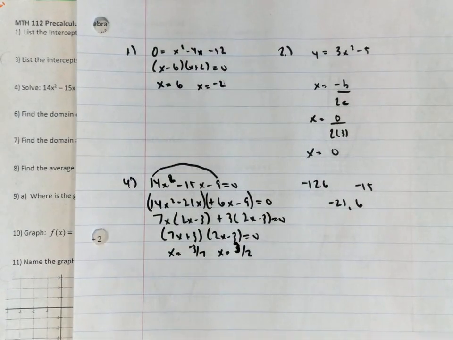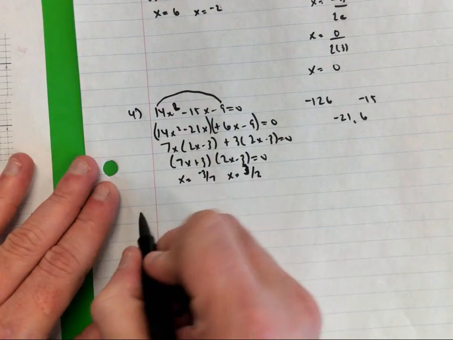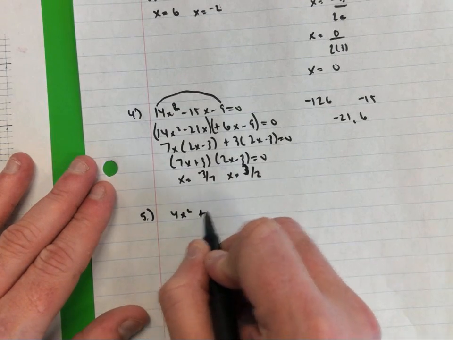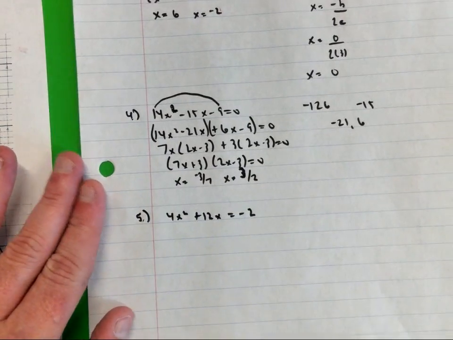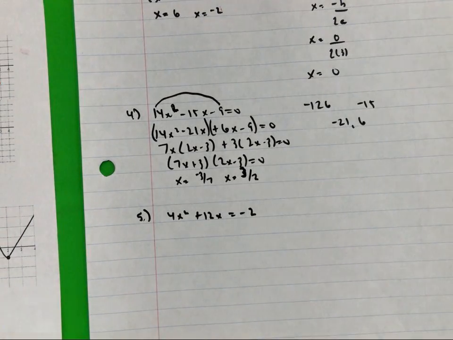This is review of first 9 weeks for our final exam. Are there any questions on number 4? Number 5. Mr. Nolan, what type of equation is that? Very good. That's also quadratic.